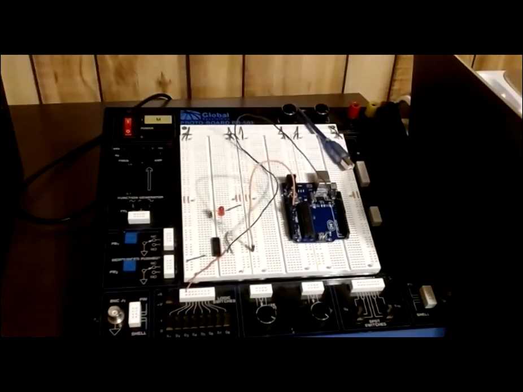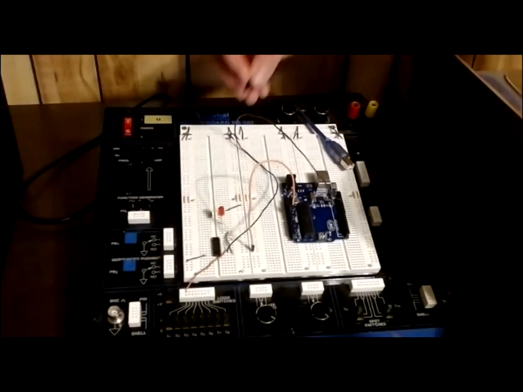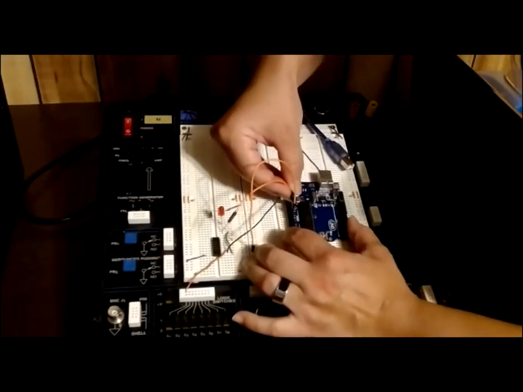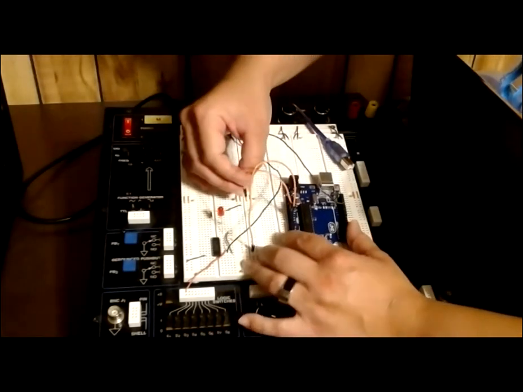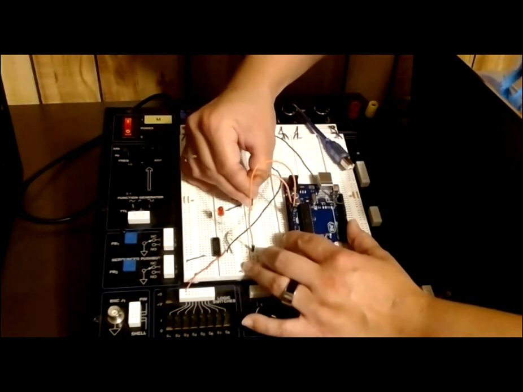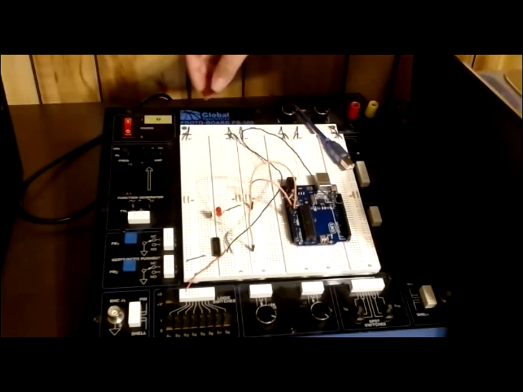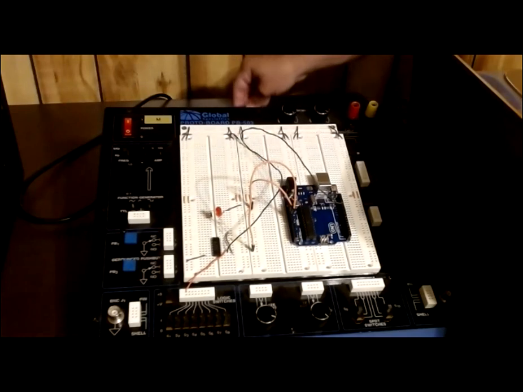Last, we're going to hook up a connection to power. So the power that we're going to use on this is the 5-volt that is directly next to those 2 ground pins on the other side of the board. And you can plug it into any power on the breadboard itself.